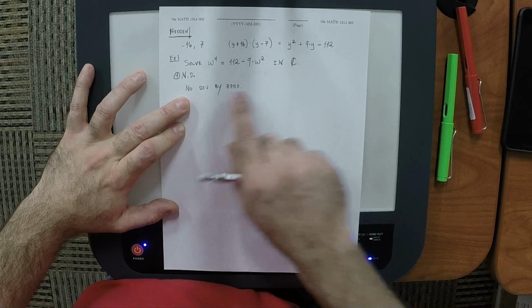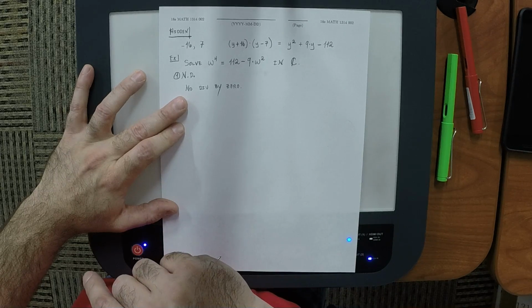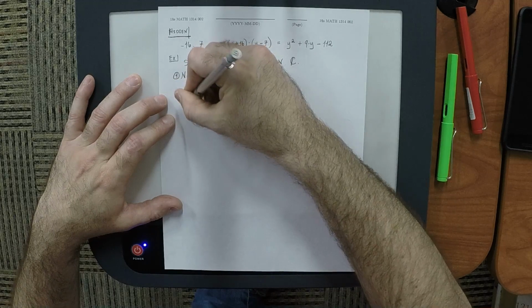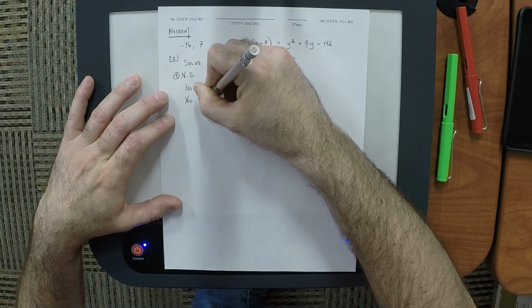It's in the complex numbers. It's in the complex numbers, right? So there's no even radicals.